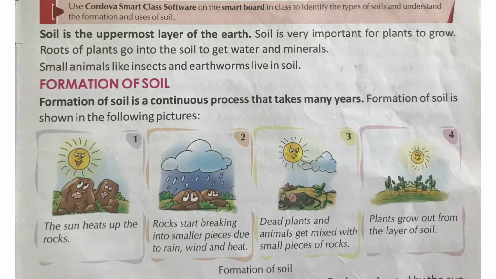Today, let us discuss what is soil. Soil is the uppermost layer of the earth. Soil is very important for plants to grow. Roots of the plants go into the soil to get water and minerals. Small animals like insects and earthworms live in soil.